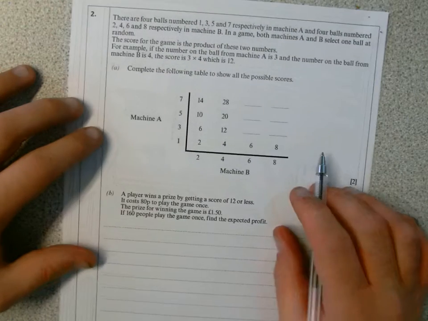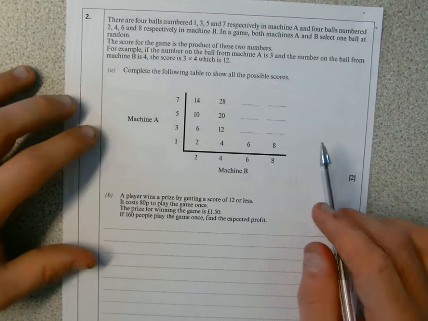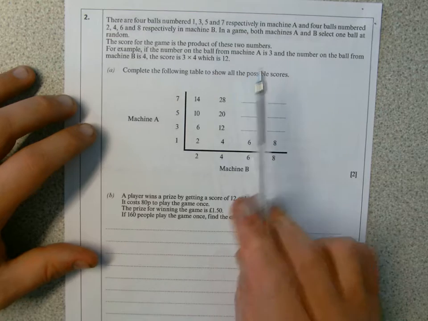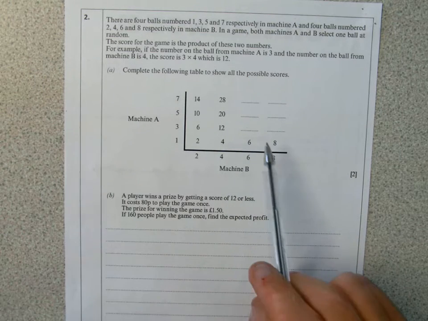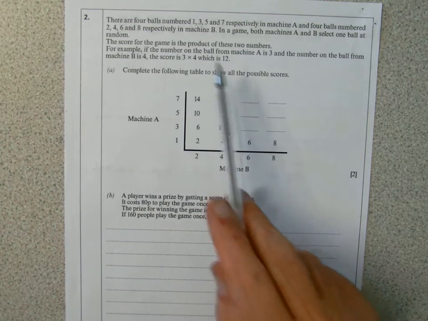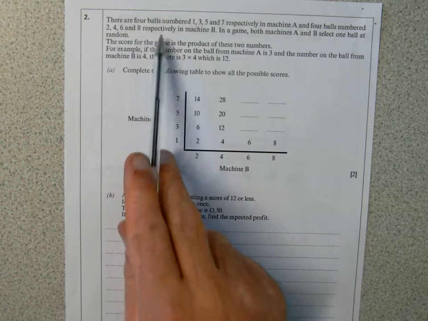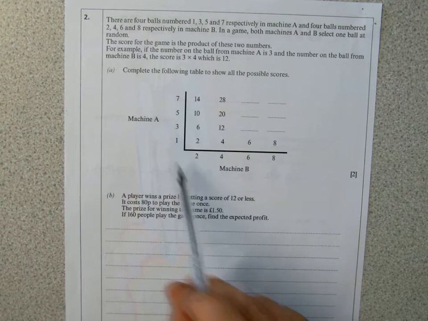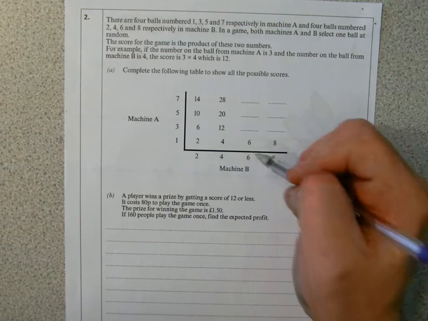Okay? Right, second side, it says here we've got 4 balls numbered 1, 3, 5, 7 in machine A, and 4 balls numbered 2, 4, 6, 8 in machine B. So in order to get the scores, if you read through all of this, it says to multiply the number on each ball.